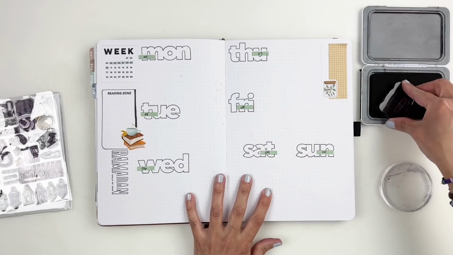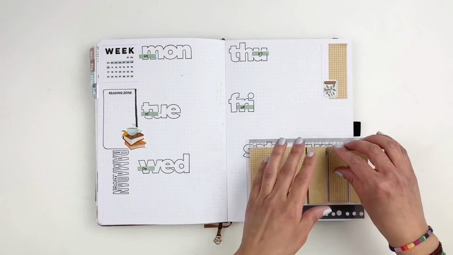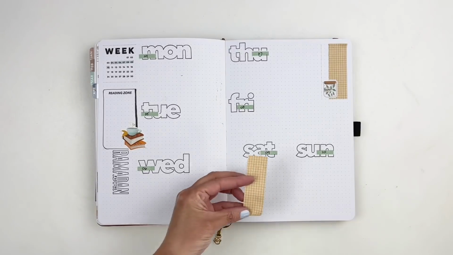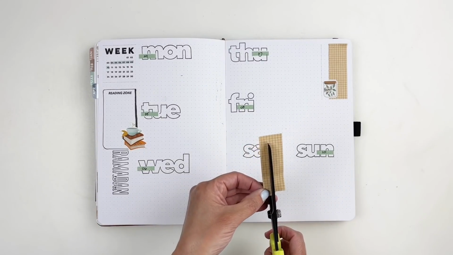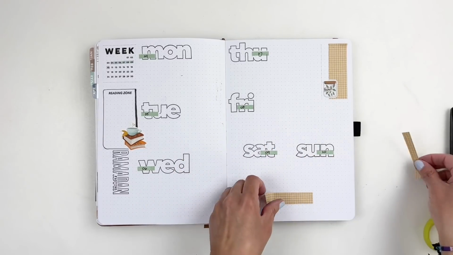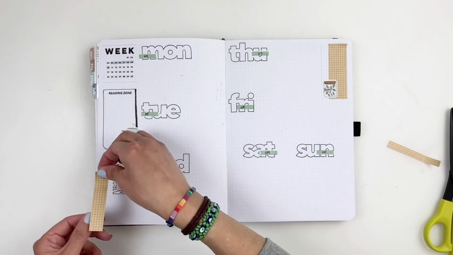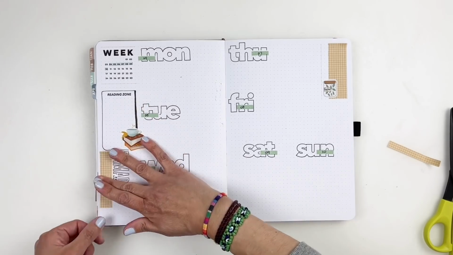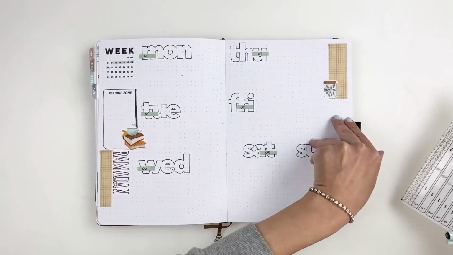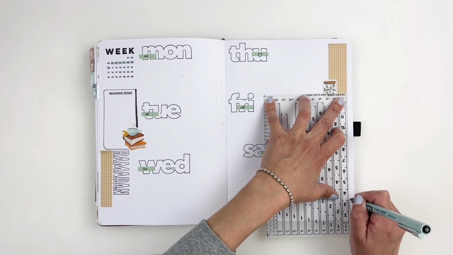So I'm going to actually grab another piece of my craft paper and I'm going to trim it down a little bit and add it right underneath Ramadan. And that way everything kind of flows nicely. I have craft paper in the corners and it looks great. I love how simple it turned out, but yet it flows really nicely and it still has that space for me to add my journaling.